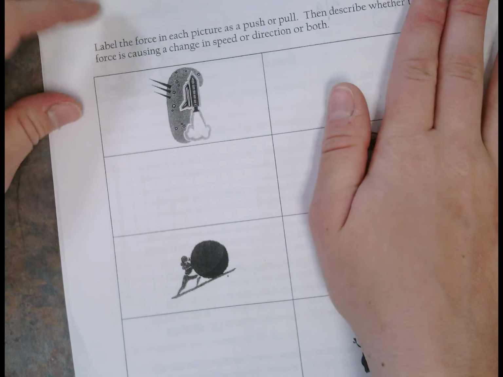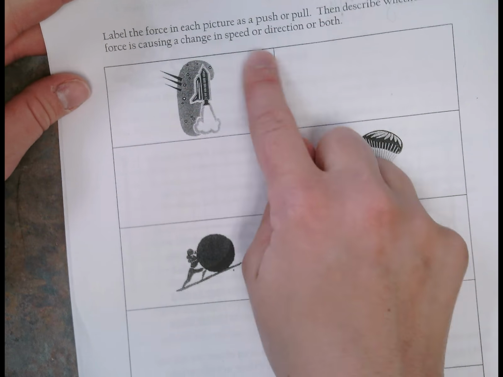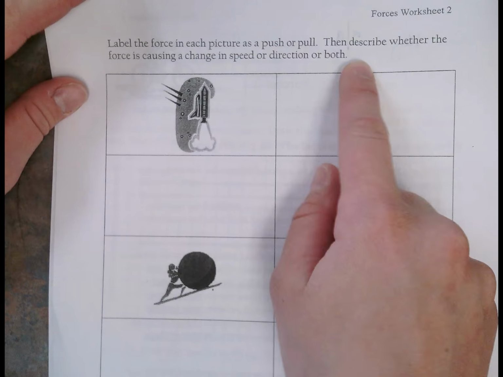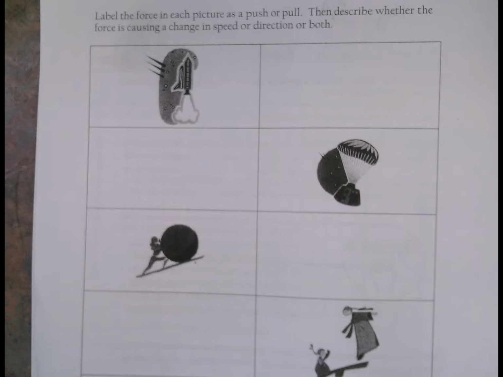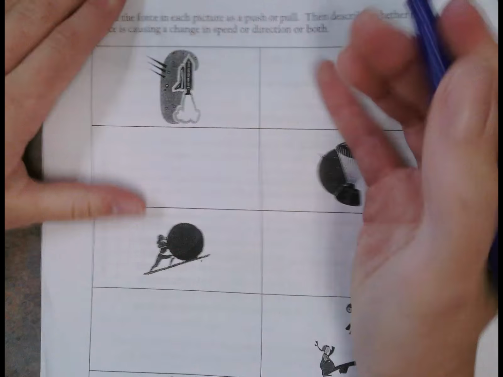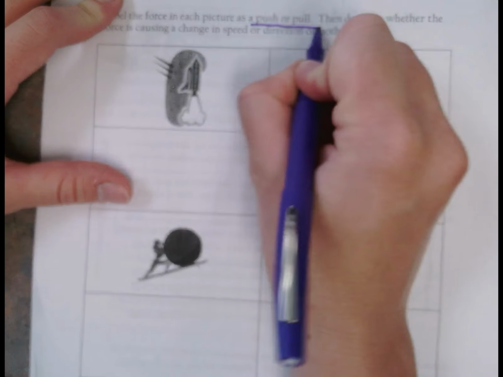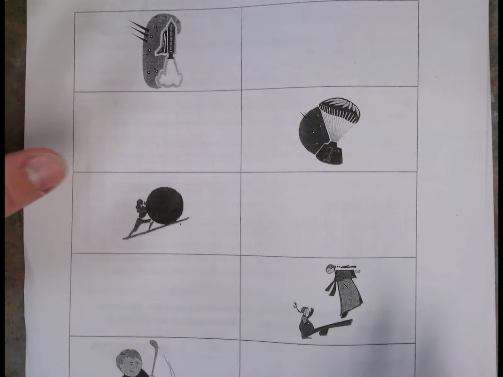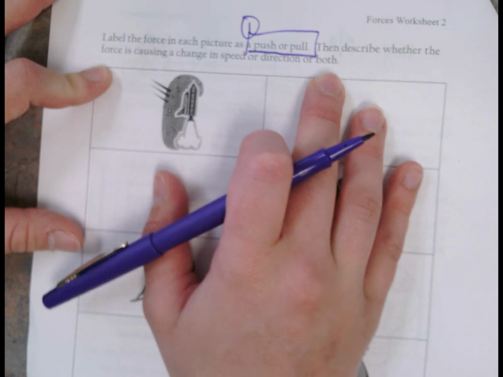Looking at this, label the force in each picture as either push or pull, then describe whether the force is causing a change in speed or direction or both. Okay, so you're going to be looking at all those, and some of these might be a challenge, and that's completely okay. So I'm going to do the easiest one first because it's the easiest one. So we have a rocket taking off. First thing you need to do is either identify it as a push or a pull. So every blank box is going to have a push or a pull, and then you're going to say if it's a change in speed, direction, or both.